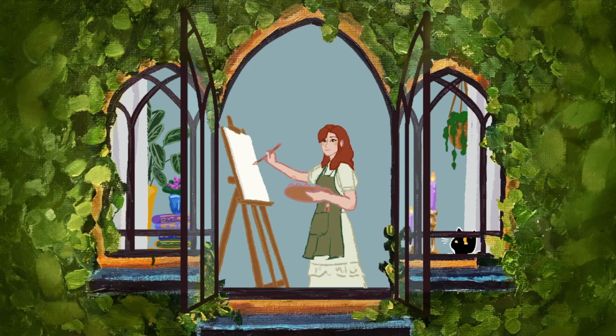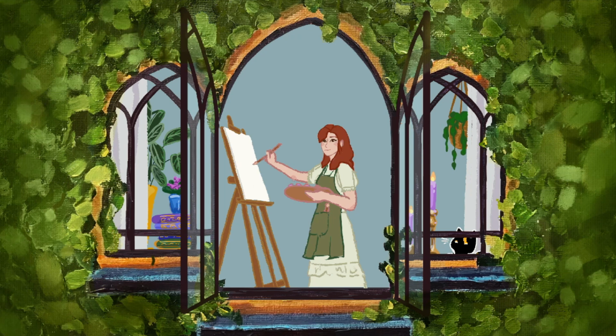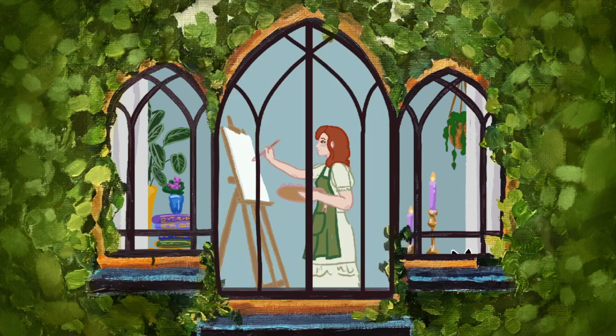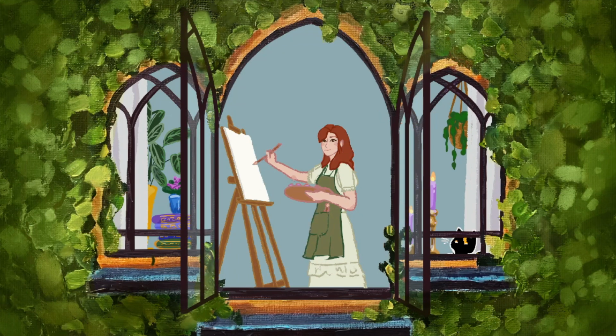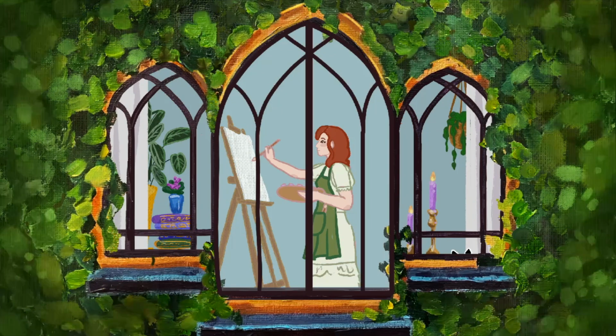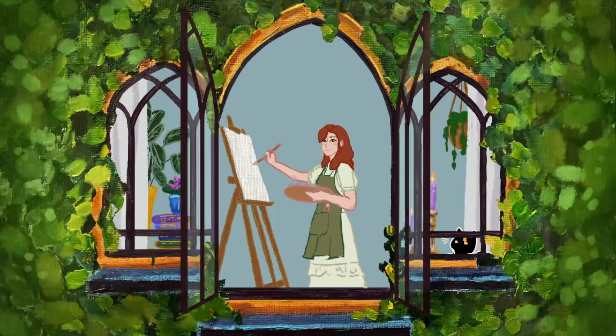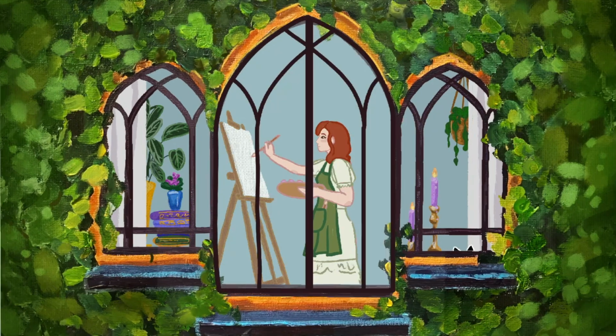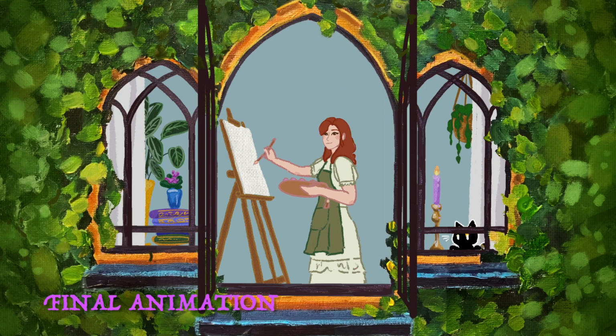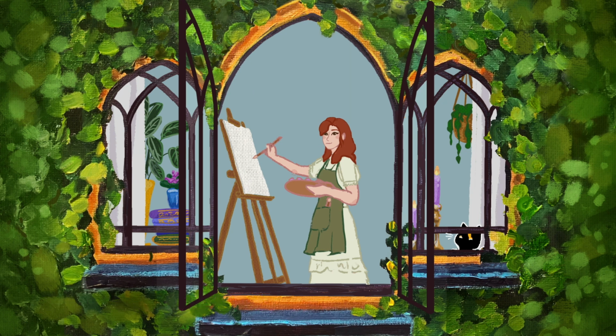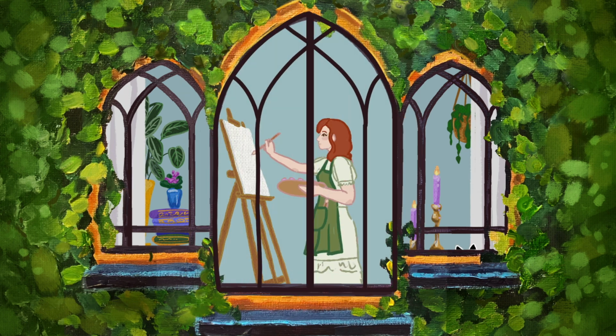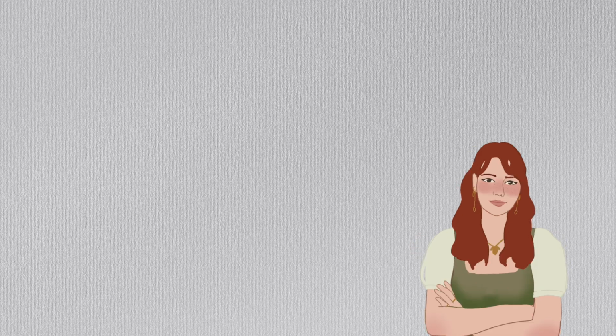So I decided to go over it with the gouache paintbrush on Procreate and draw each individual leaf in a little bit of a blurry texture, also putting over a multiply layer of a texture of a painting canvas, and then eventually we're done. And that left us with the final animation.